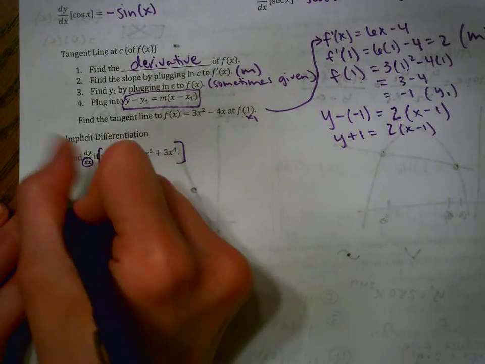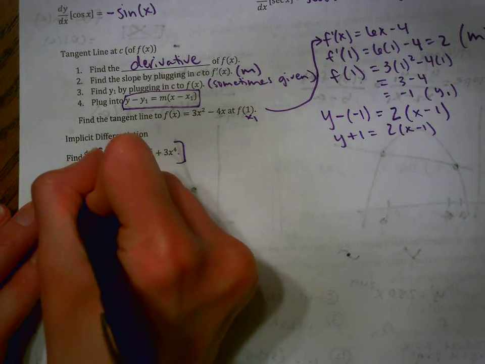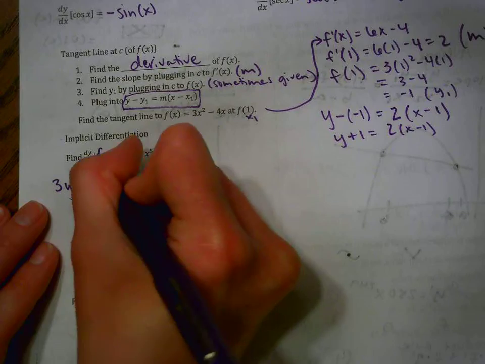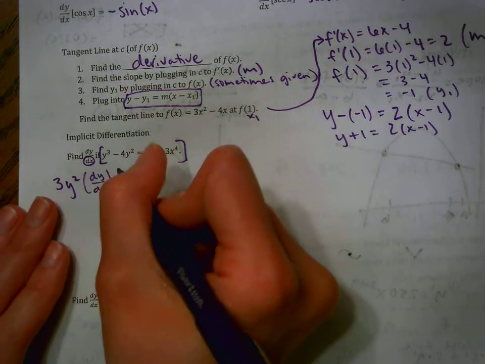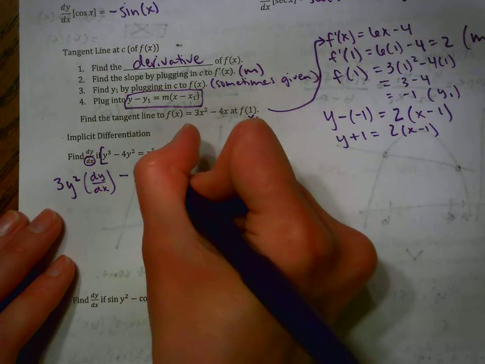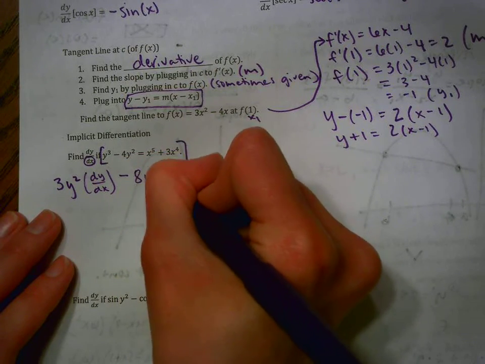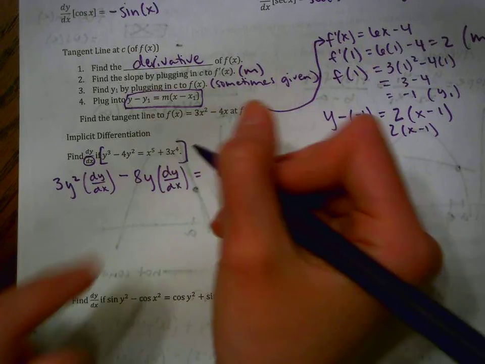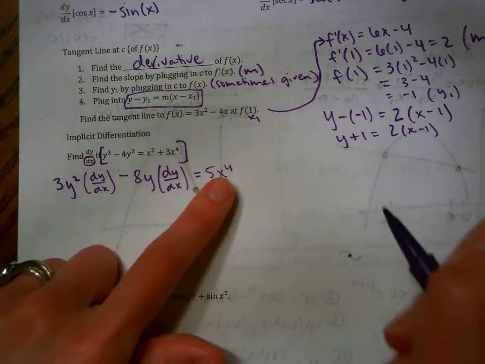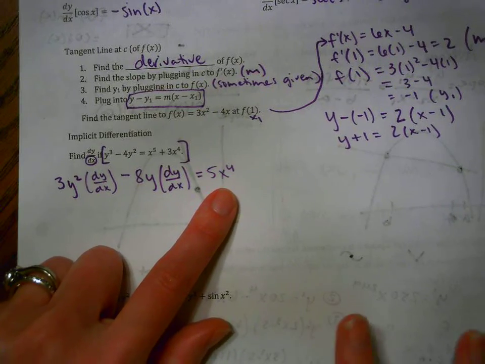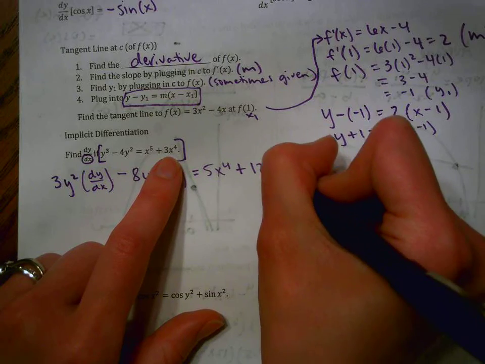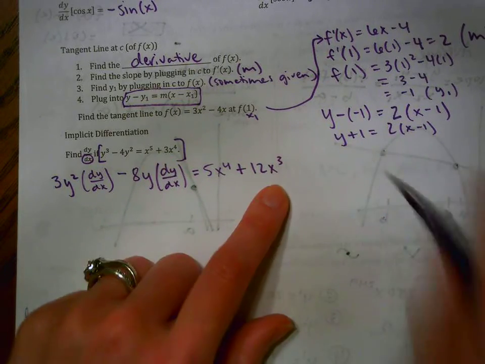The derivative of the first term would be 3y squared, and then we have to write our dy dx. You don't have to put it in parentheses if you don't want to. Minus, this term would be 8y. You got to keep your dy dx. Equals, x to the 5th would become 5x to the 4th. And you don't need to write dy dx because it was in terms of x. Plus 12x cubed. And again, you don't need it there.